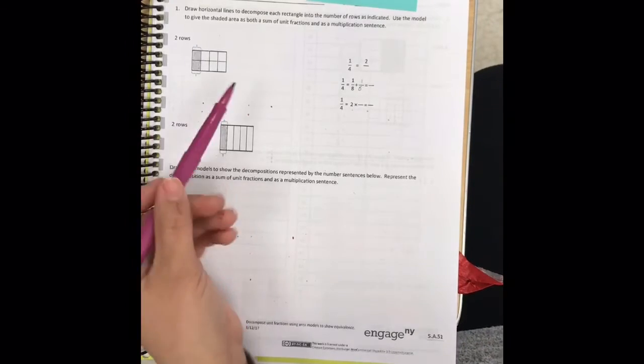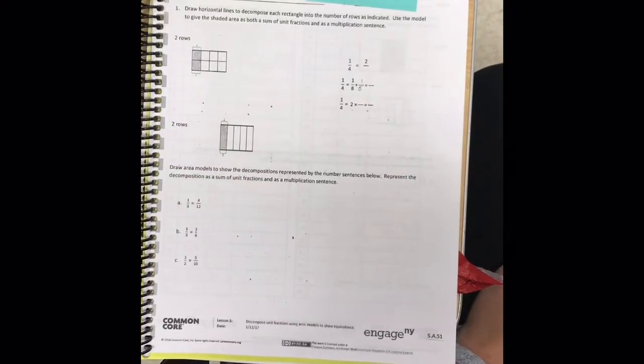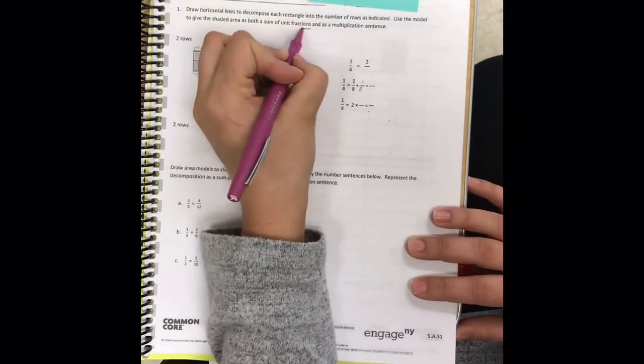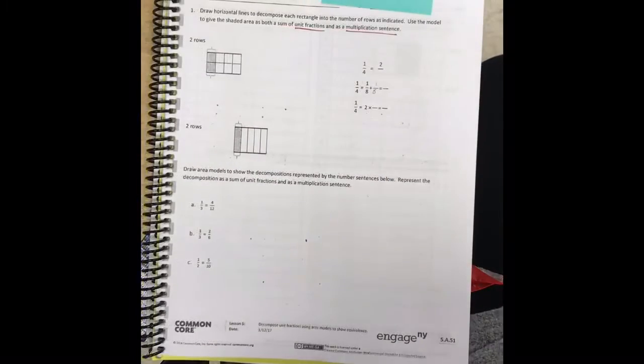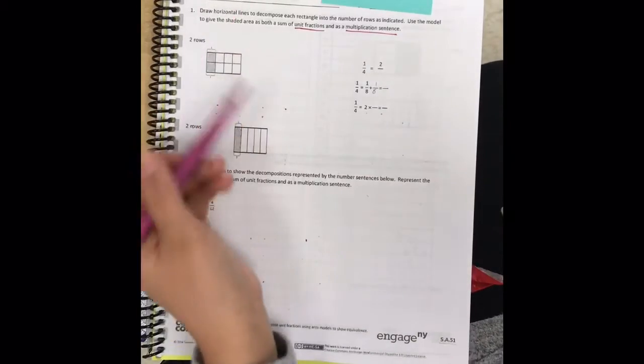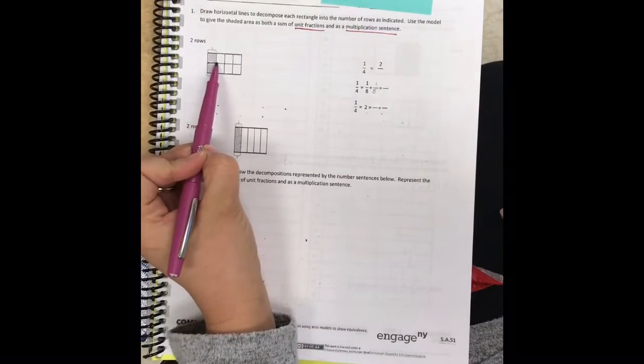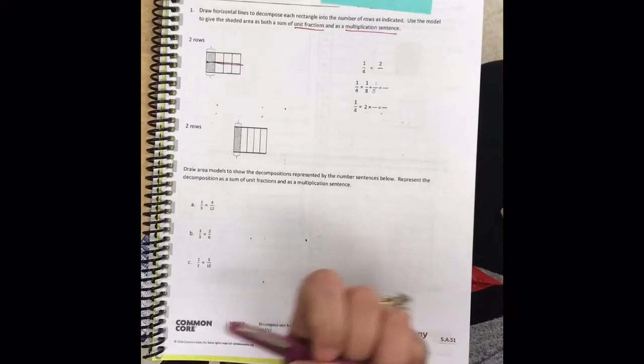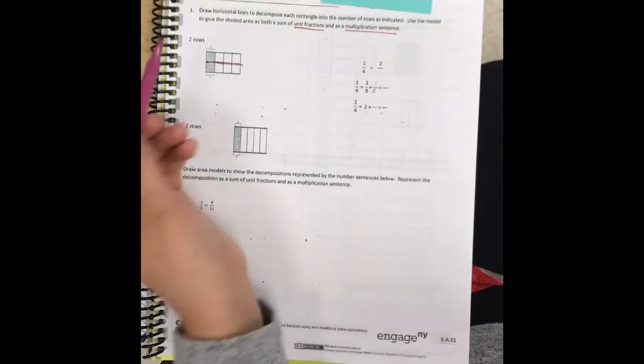So when we go through, it says draw horizontal lines to decompose each rectangle into the number of rows as indicated. Use the model to give the shaded area as both a sum of unit fractions and as a multiplication sentence. So we're going to make sure we use unit fractions and a multiplication sentence. So what we're going to do is, they started with a fourth, and then they cut it horizontally, and now we have to count up all of our pieces to find our denominator.